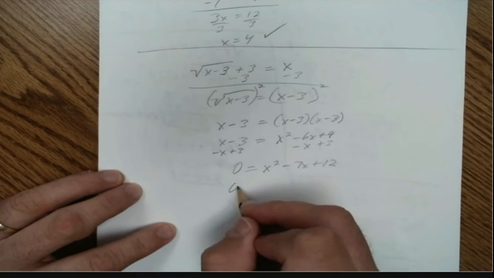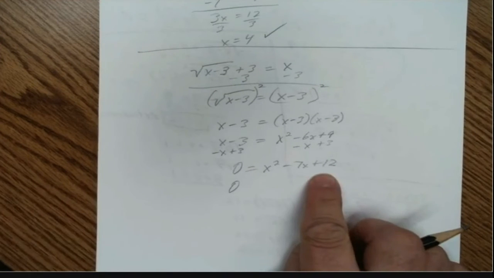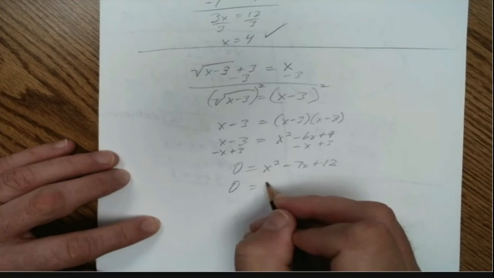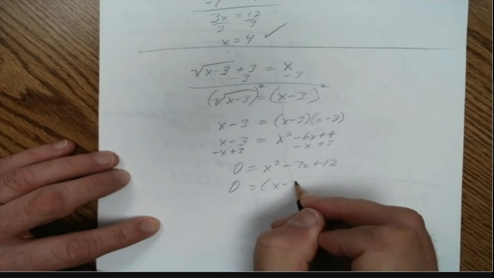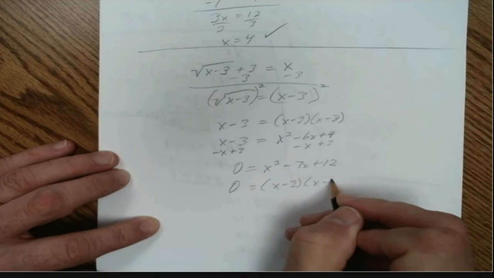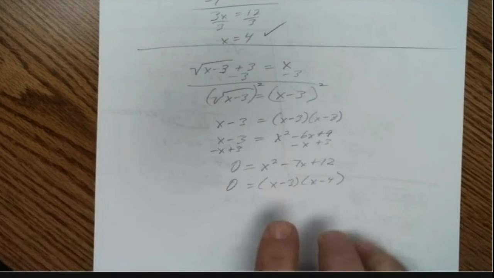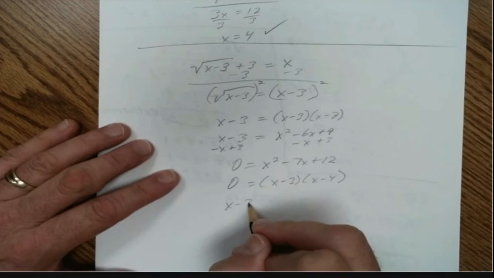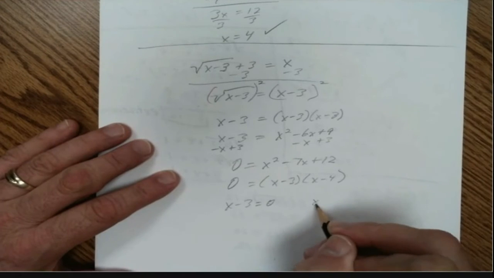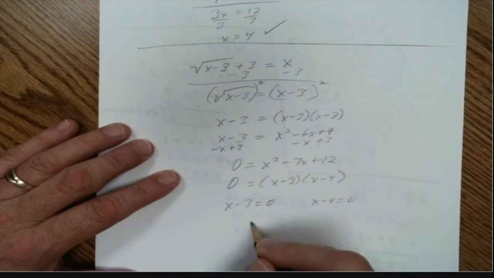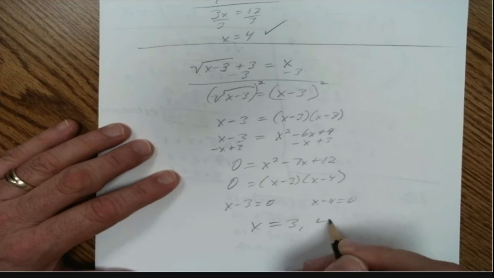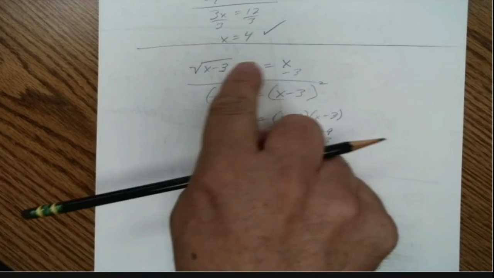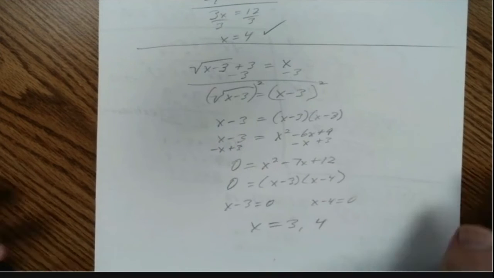So then when we factor, you can use the quadratic formula, or you can factor this, or complete the square, however you need to do that. But that is going to end up being x minus 3, x minus 4, where it factors. So that means x minus 3 equals 0, or x minus 4 equals 0. So x equals 3 or 4. We have two answers because it's quadratic. There's two x's. We have to check both of those.